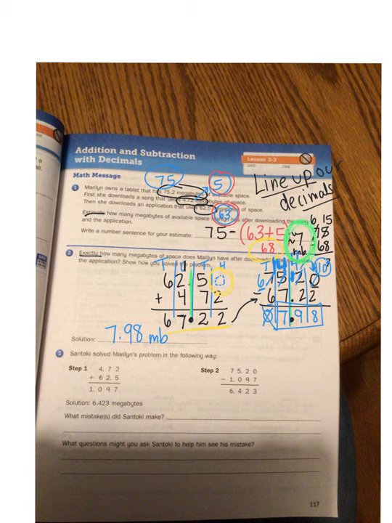If we look down here, problem number 3, Santoki solved Marilyn's problem in the following way, okay, and got an answer of 6 and 423 thousandths megabytes. What mistakes did Santoki make? Well, look at these decimals. If I try to follow them right here, she's adding hundredths and 5/10.